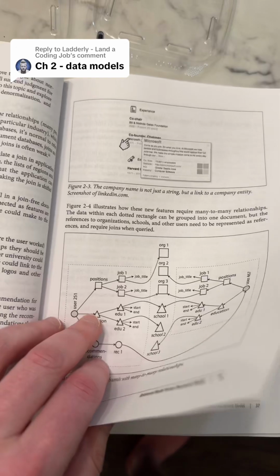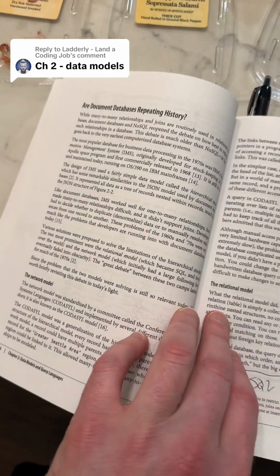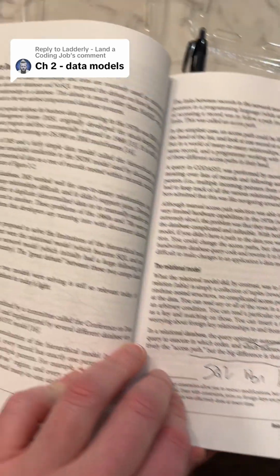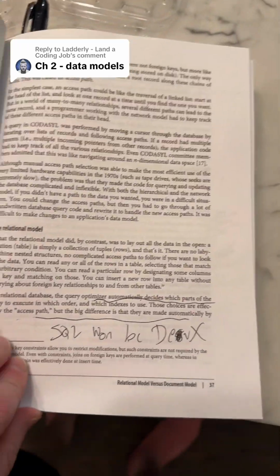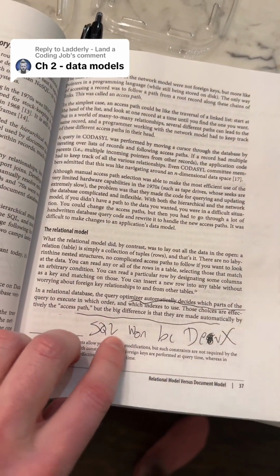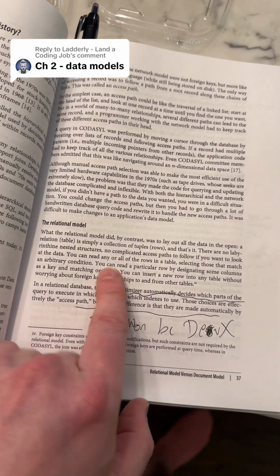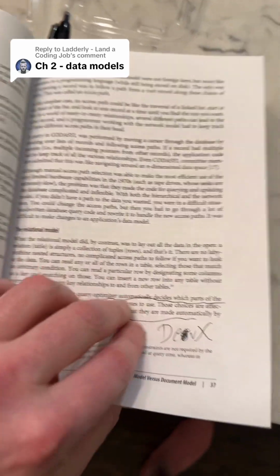Many-to-many relationships are a thing, and many-to-one. We get some examples. That's cool. Some history about stuff that doesn't really matter. I mean, codicil, like this doesn't really matter. One lesson from this history is that SQL won because of DevX. I think that's one interesting lesson that comes out of this history.